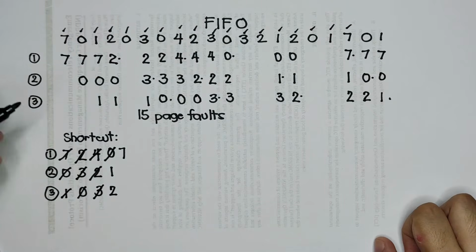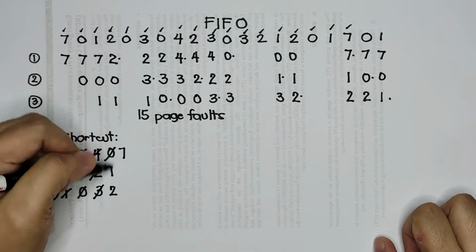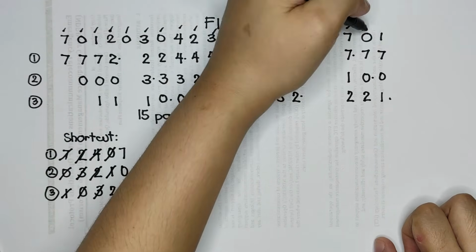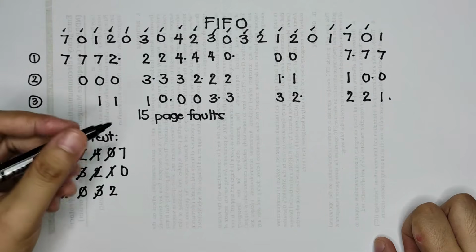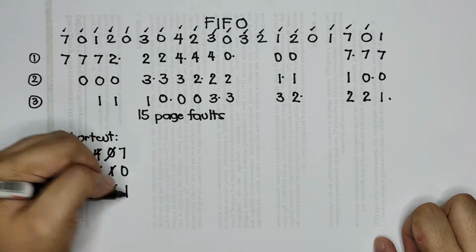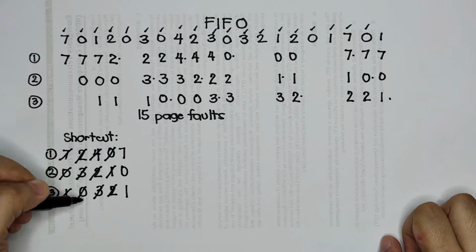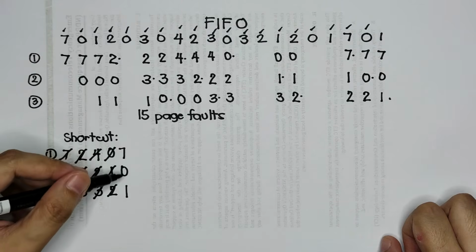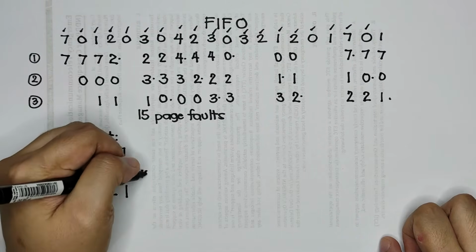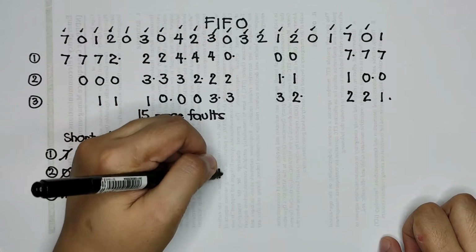And then next is we have 0. From here, 1 to 7, 1 is the oldest, so replace it with 0. And then last but not the least, we have 1. The oldest here is 2, and then replace it by 1. Okay, so how many page faults? Actually, you can already determine the number of page faults here, which is 1, 2, 3, 4, 5, 6, 7, 8, 9, 10, 11, 12, 13, 14, 15. It's just the same with the long method. It also has 15 page faults.